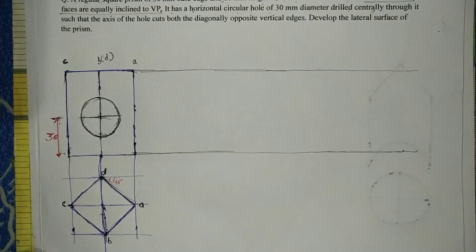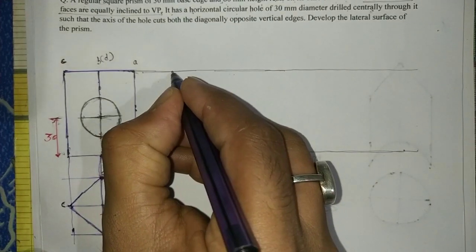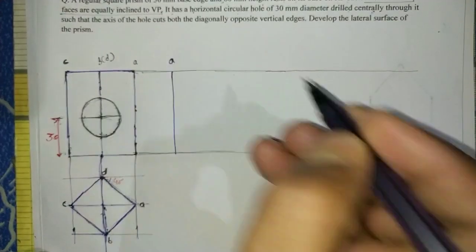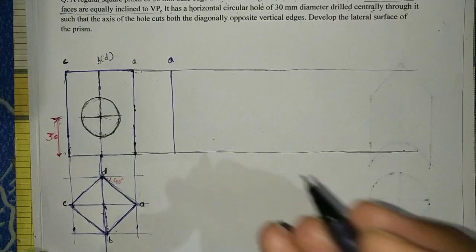We'll start after taking one edge. Let us take A. So this one is A. Then we know this distance, so it will be the true length.